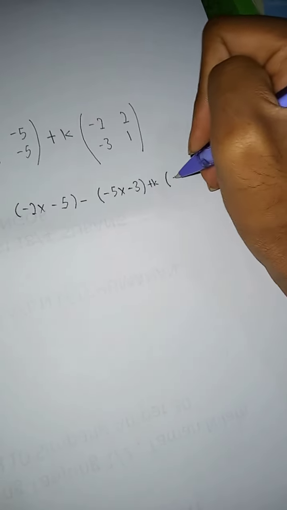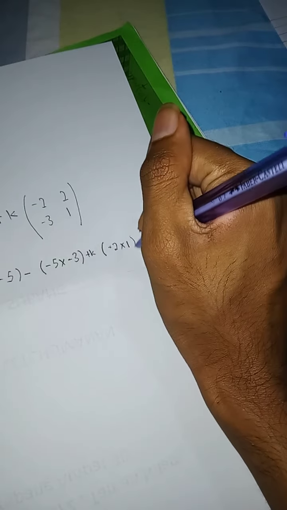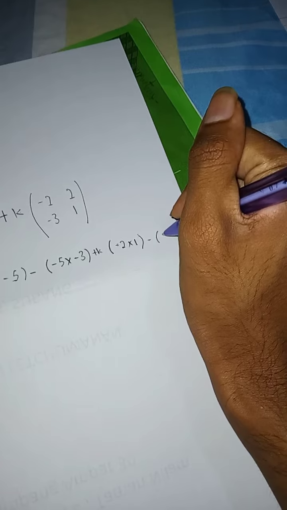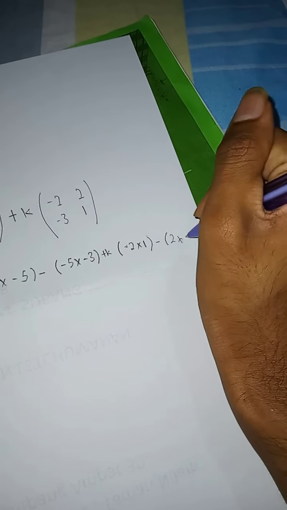And for K we have to plus 2 times 1, 2 times 1 and bracket minus 2 times negative 3.